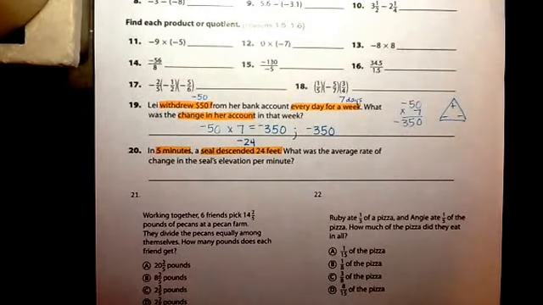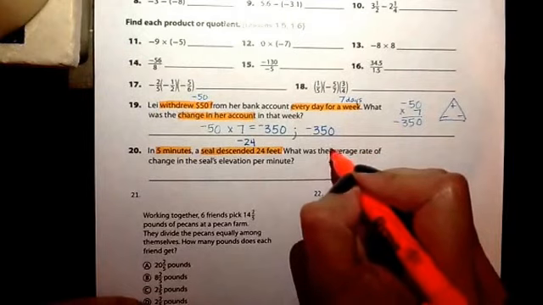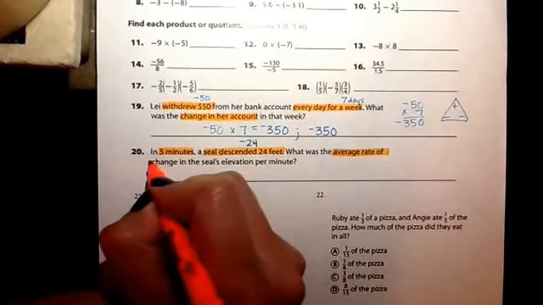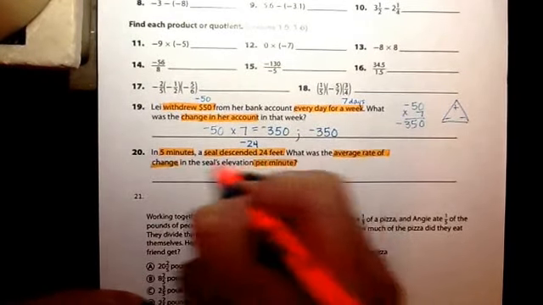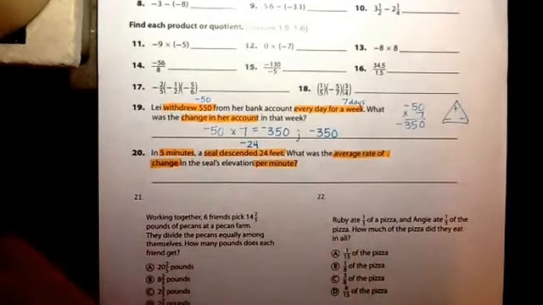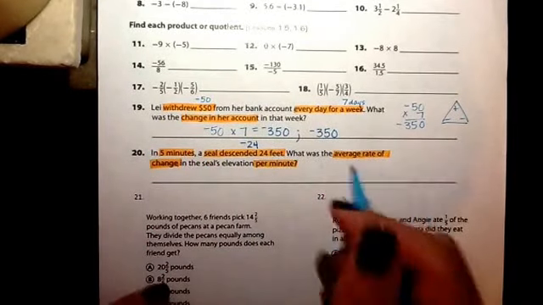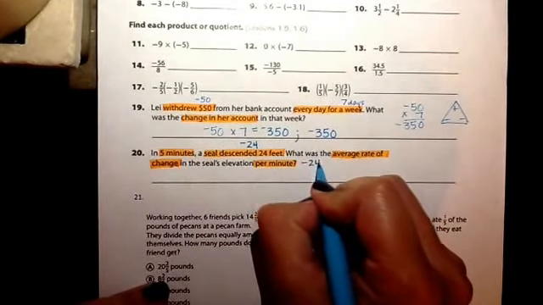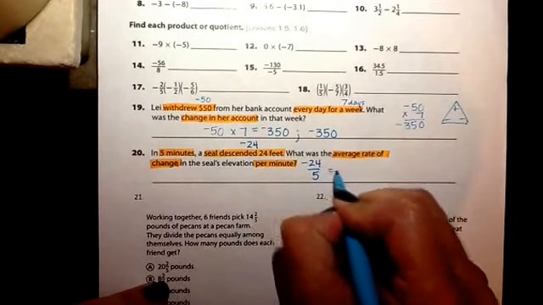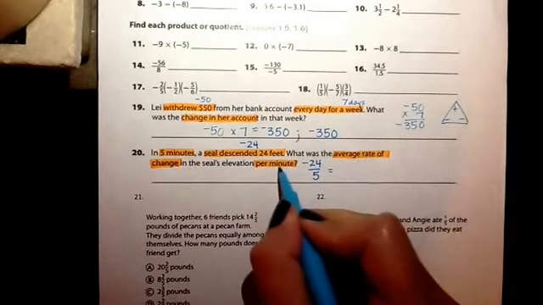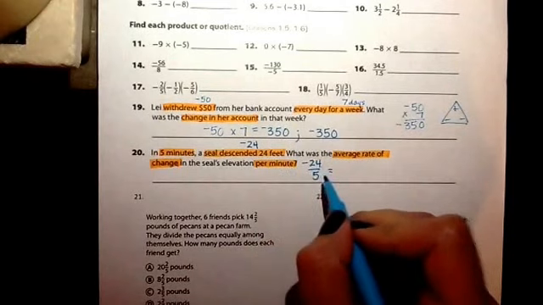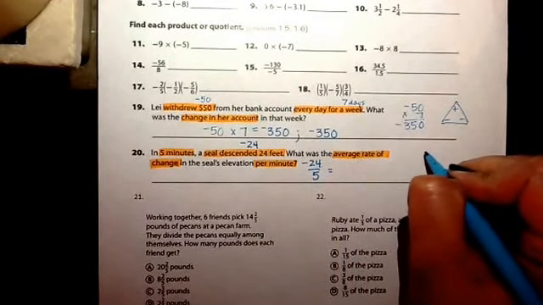And they want to know the average rate of change per minute. So if it descended negative 24 feet in 5 minutes, and we're looking for the average per minute, we're going to have to divide.